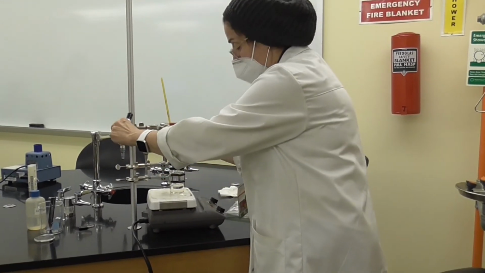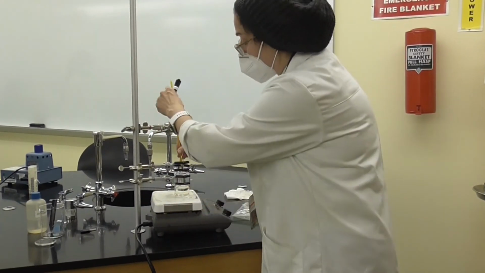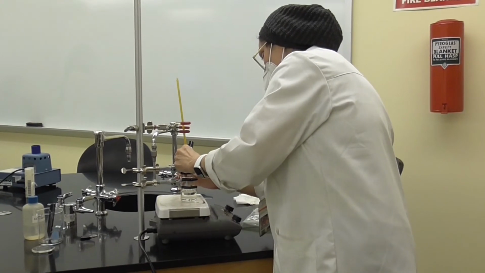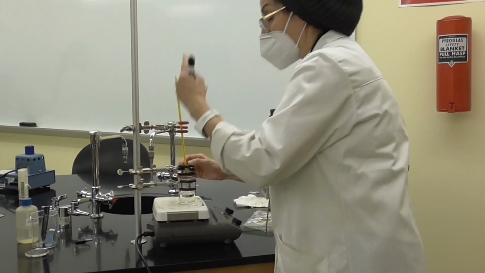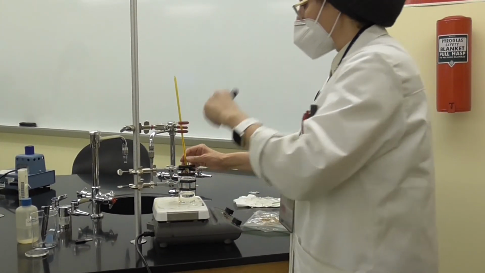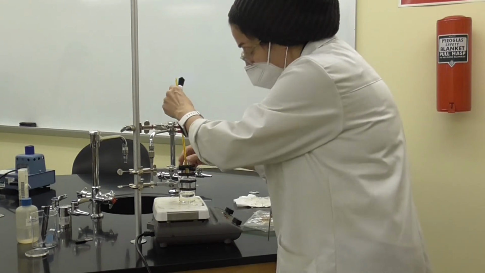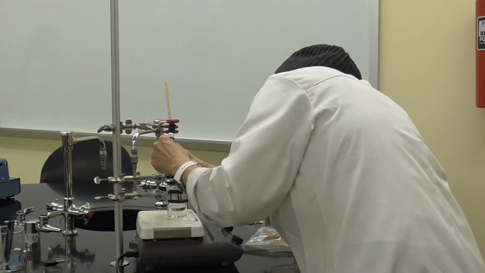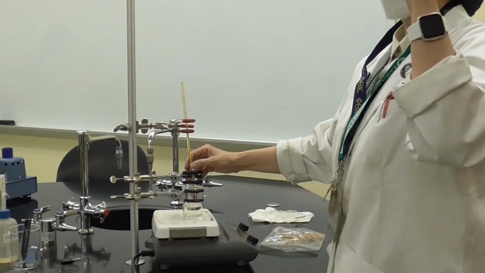And over here, if you look at the thermometer, it should not touch the inner wall of that test tube, and it is going to go all the way to about 1 centimeter above your liquid.